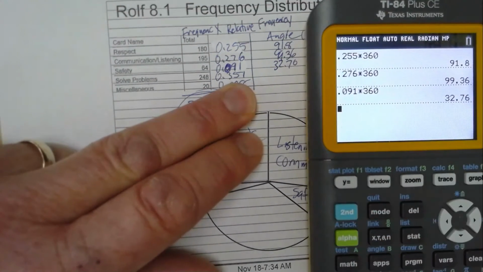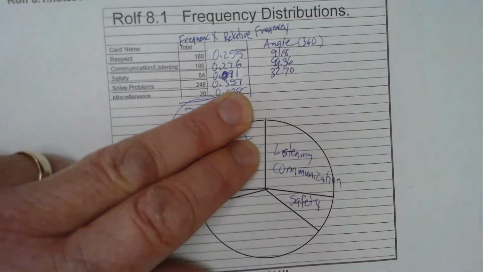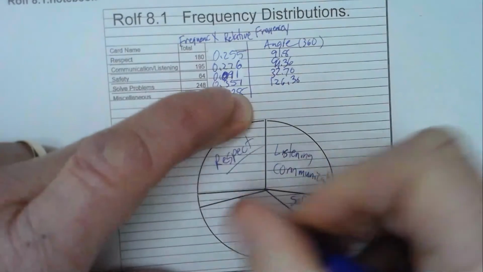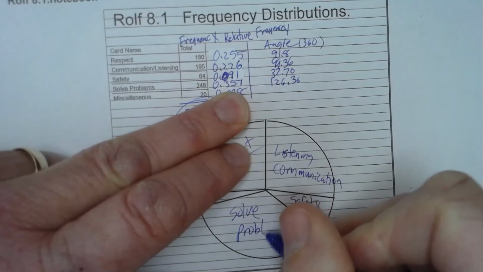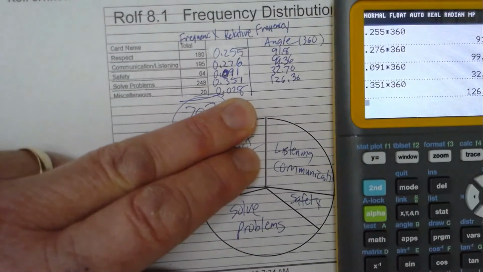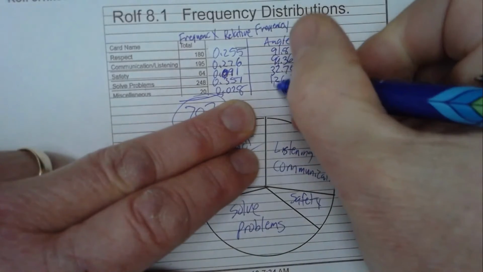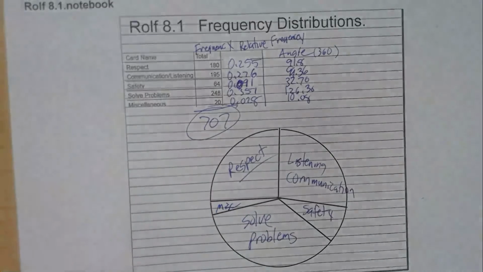The next one would be 35%, 0.351 times 360, 126.36. And this would be solve problems. And then the last one's only 2%, 0.028 times 360, 10 degrees. So then this one is miscellaneous. And then you could color those in.